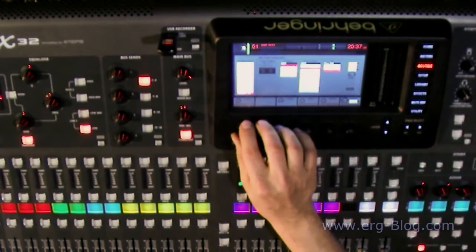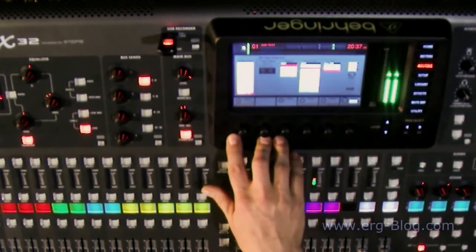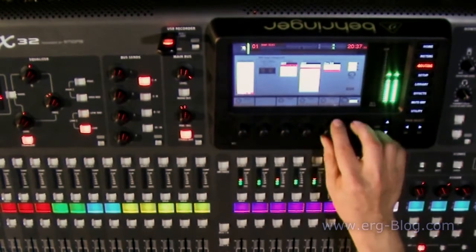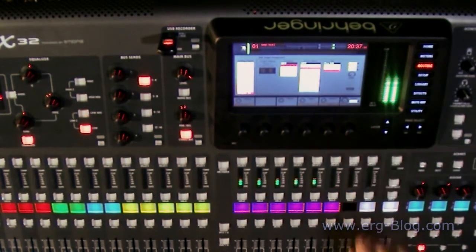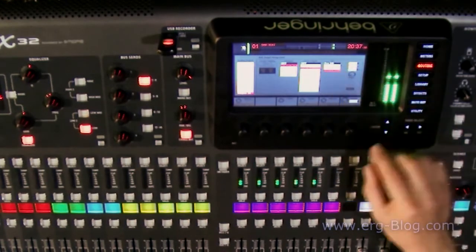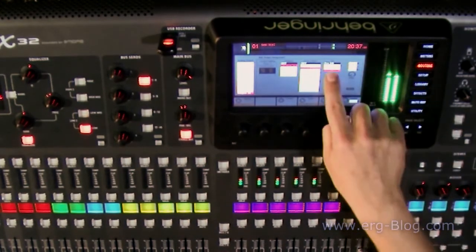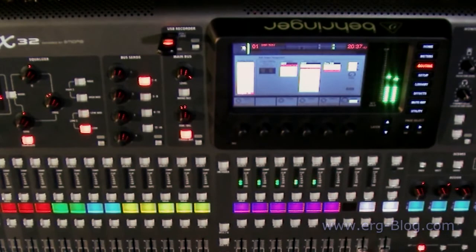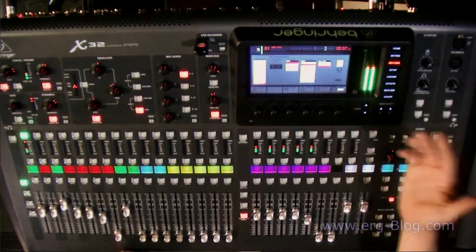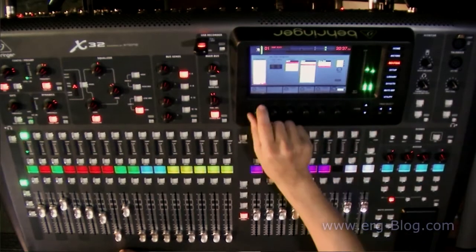But so far, these outputs can be assigned not only to a certain signal path, we can still reassign whether it goes pre-fader, pre-EQ, or post-EQ. So far, it's selected for post-fader. If I change the fader levels over here, you can hear the difference on the recording right now. But that's pretty much how you assign the main outputs.